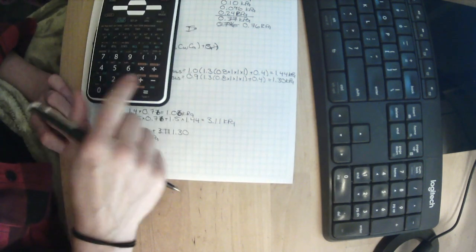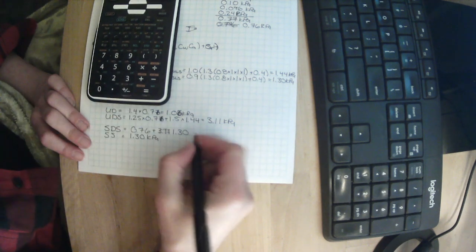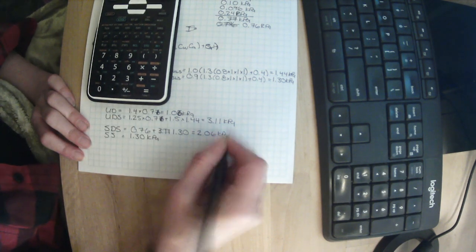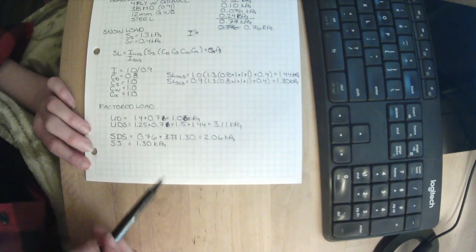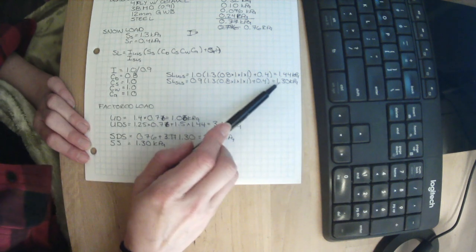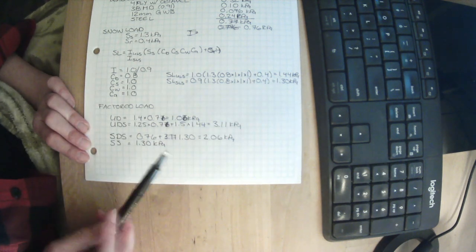So 1.3 plus 0.76 equals 2.06 kPa. So this is our serviceability dead and snow, and our serviceability snow was 1.3.